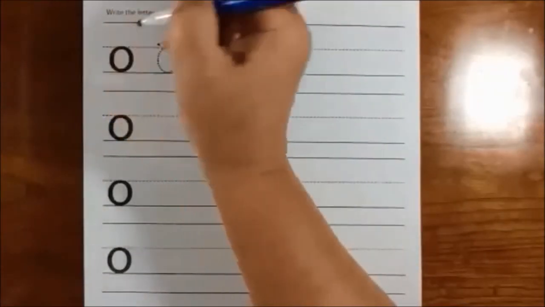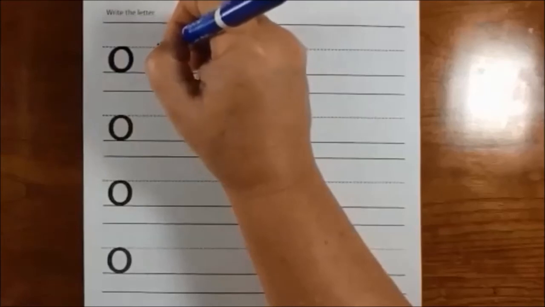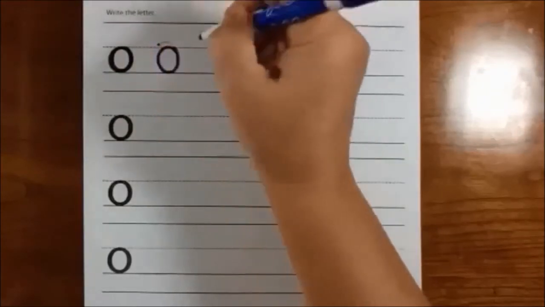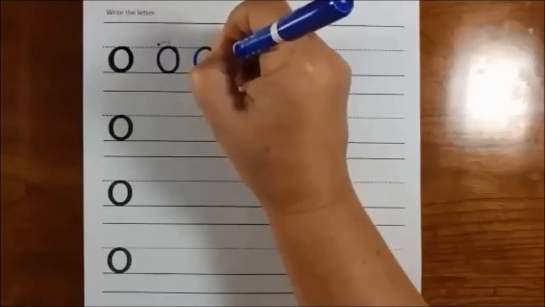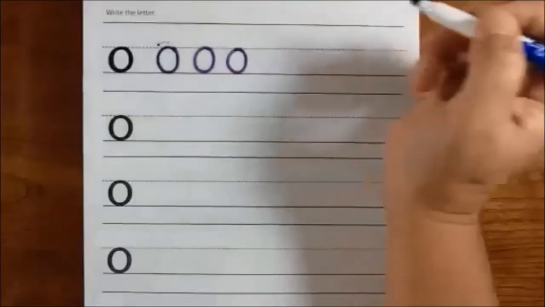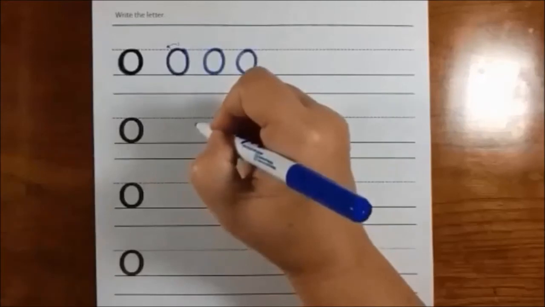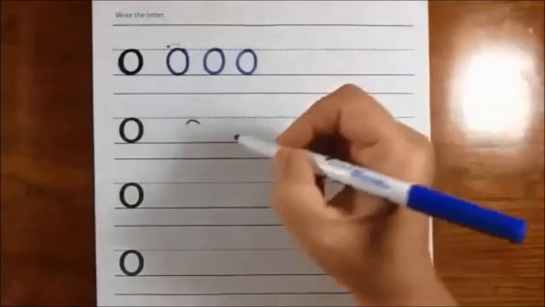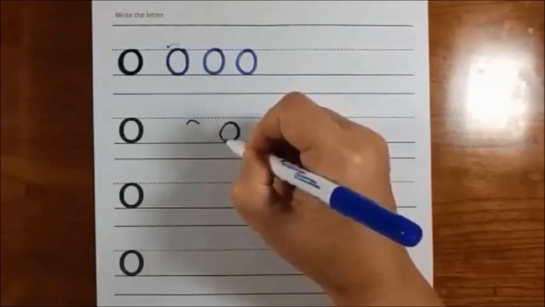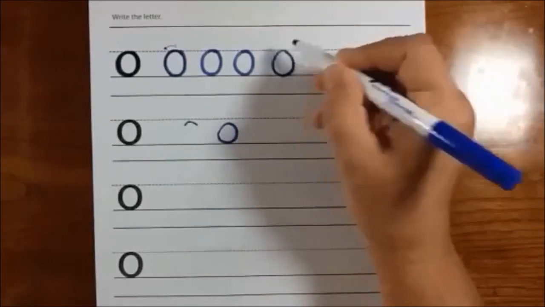So let's practice a few lowercase o's. Again, you'll start over here at the 1 or 2 o'clock time, go around, over, and close. Over, around, close. We're not going to spend a lot of time on this because we know that it needs to go backwards on the clock, that we don't start down here at the bottom. That's not correct. We just go over, around, close.